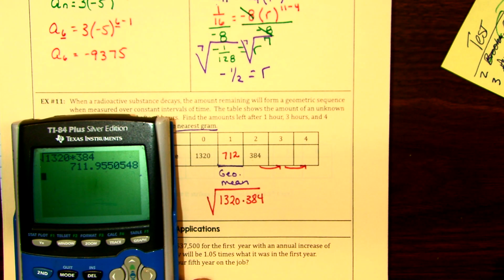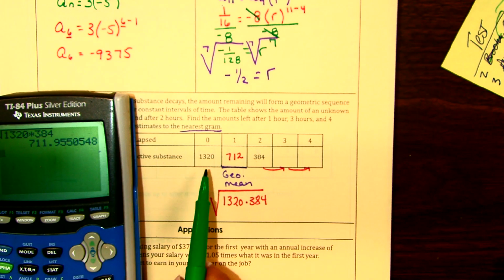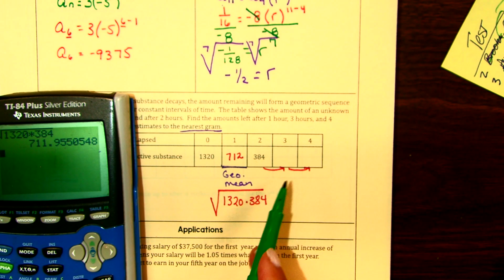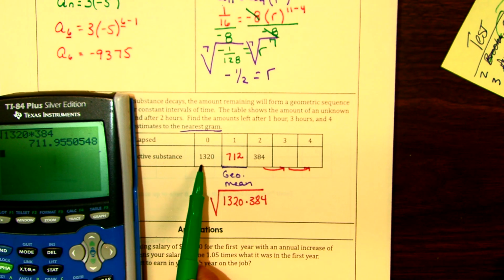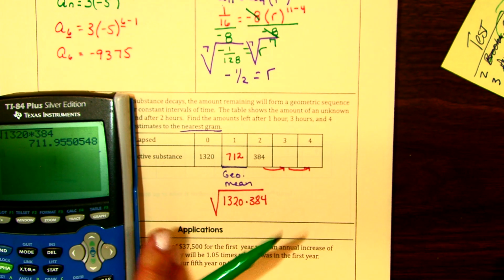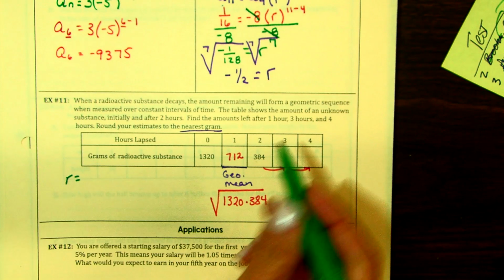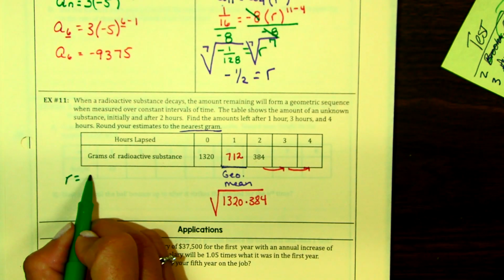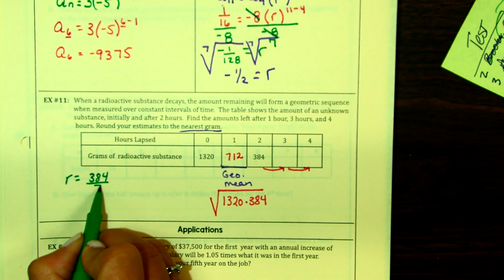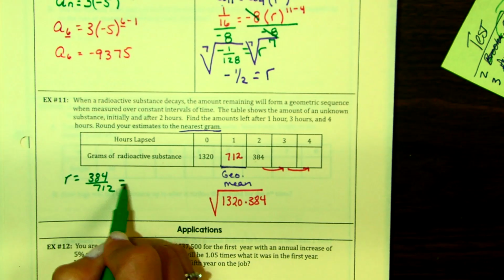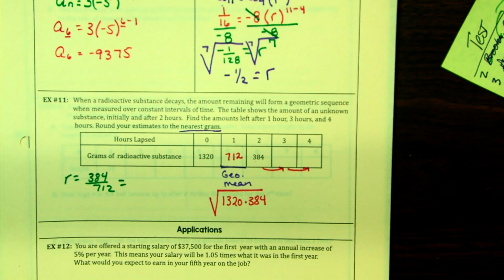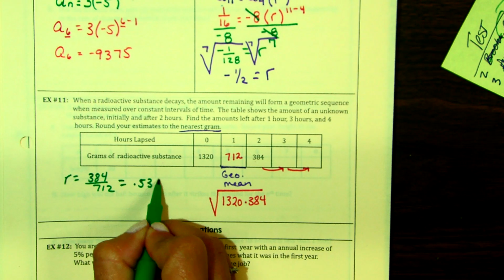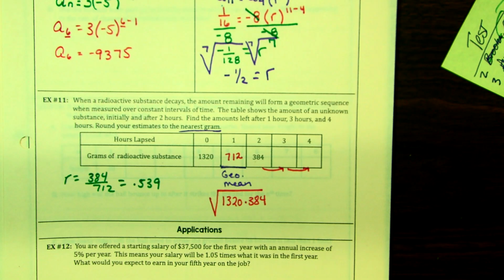Find R. Yep. Find R, and then you can just keep multiplying. So you can find R by doing 712 divided by 1320 or 384 divided by 712. It doesn't matter. Any 2 consecutive numbers, they have to be right next to each other, right to left. So 384 divided by 712 gives me, remember in this class we rounded 3 decimal places unless it tells you otherwise. So that's what made me choose that.